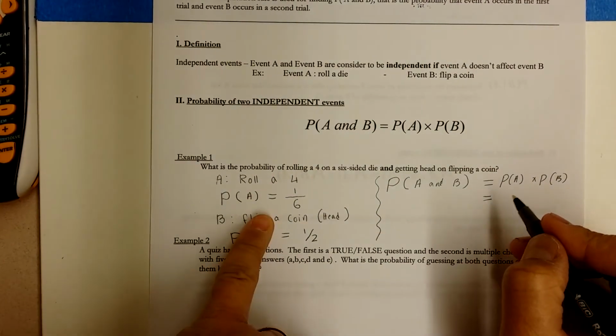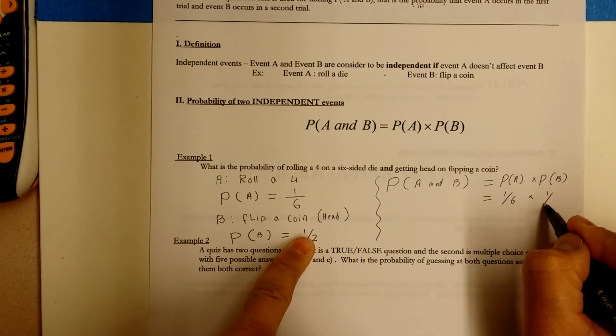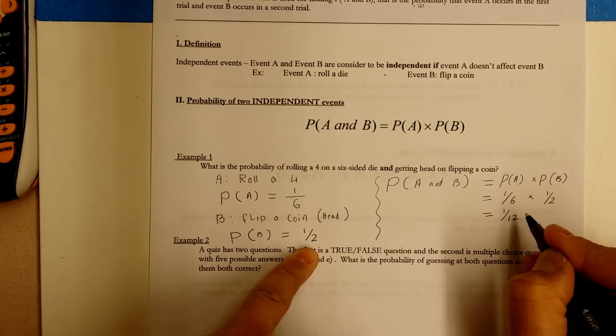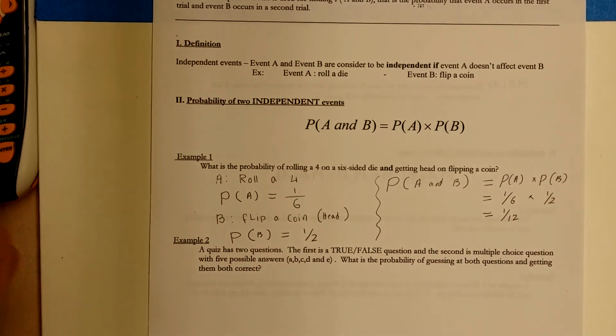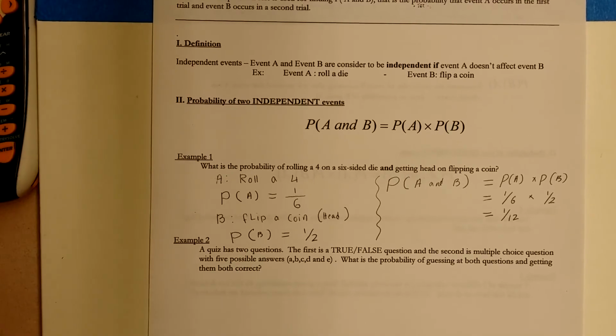So the probability of event A is 1/6. The probability of event B is 1/2. The product is a total of 1/12. So the chance of getting a 4 rolling a die and getting heads flipping a coin is only 1/12.